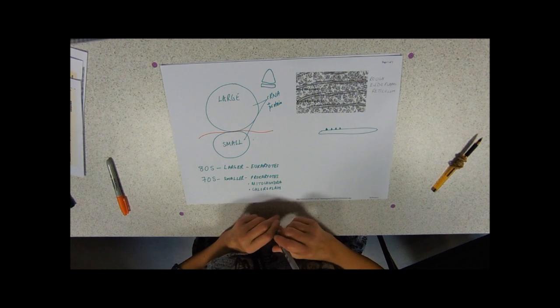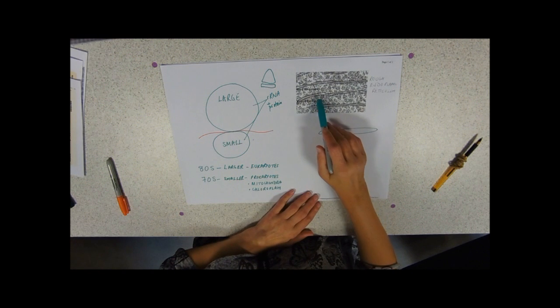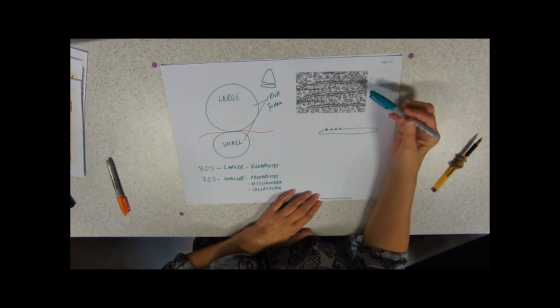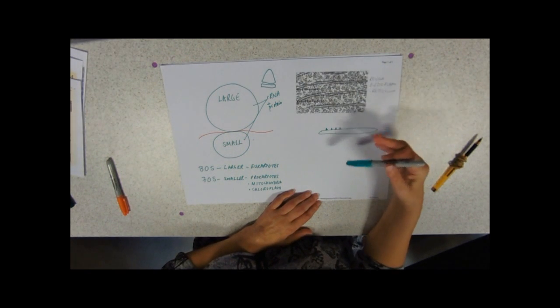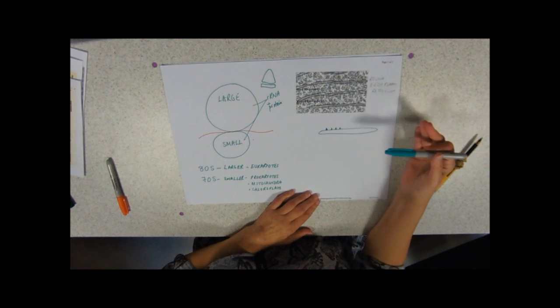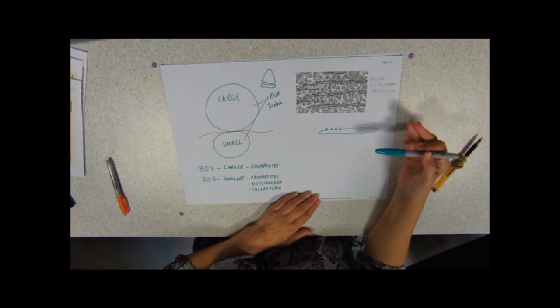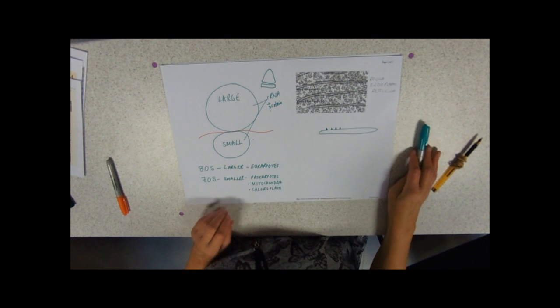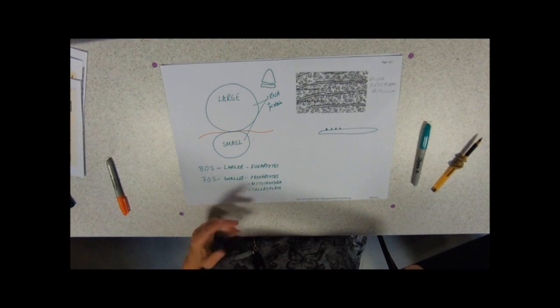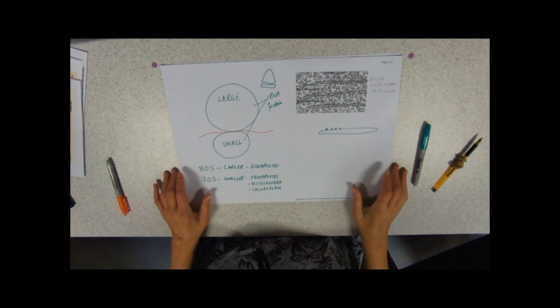So we can see now that that links to the rough endoplasmic reticulum manufacturing and transporting protein. Where is it being transported to? Well, to the Golgi body. What's going to happen there? It's going to be modified and budded off into vesicles for lysosomes, secretory vesicles, or the cell membrane.